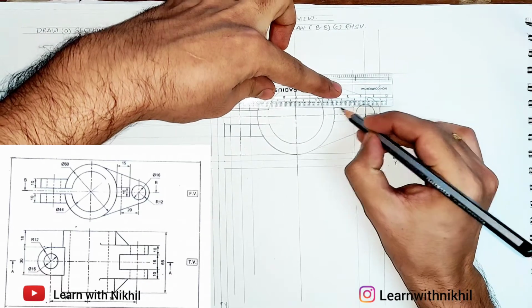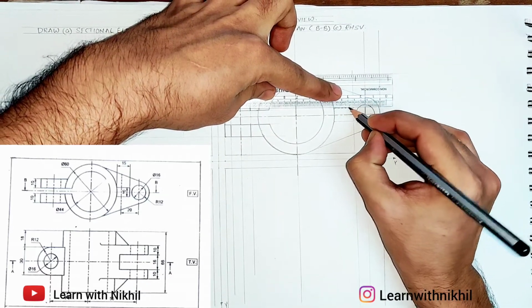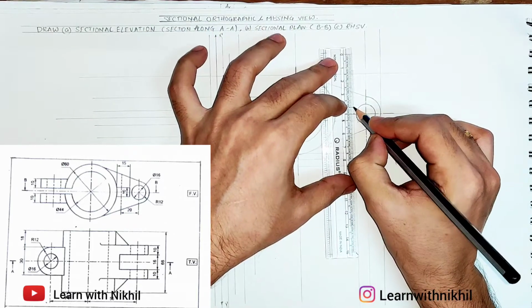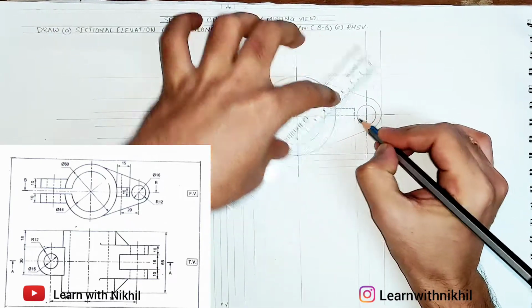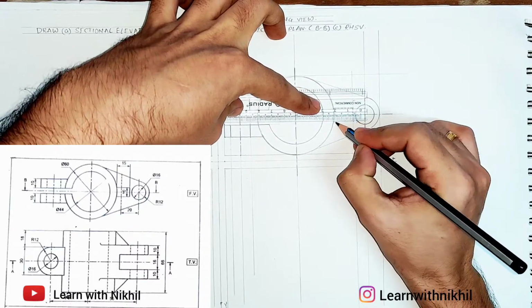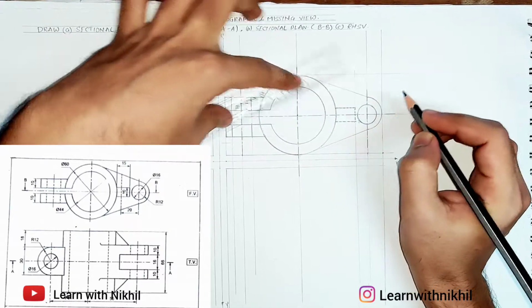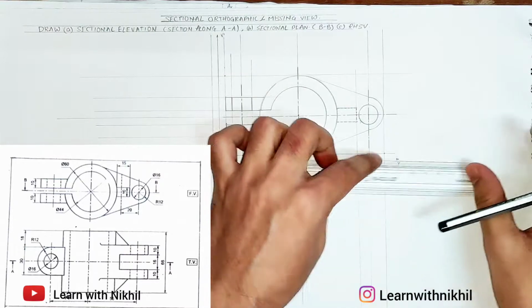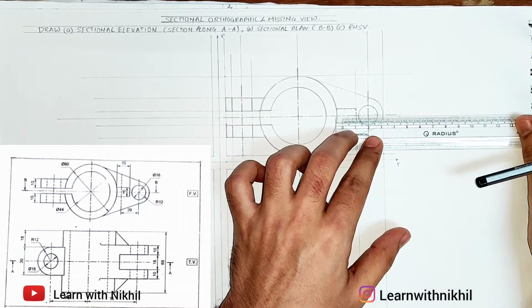Now this slant part will not be visible after the section part, so I am drawing it dotted. So one slant part will get removed and this is the back side of the slant part, so it is hidden, so we have drawn it dotted.